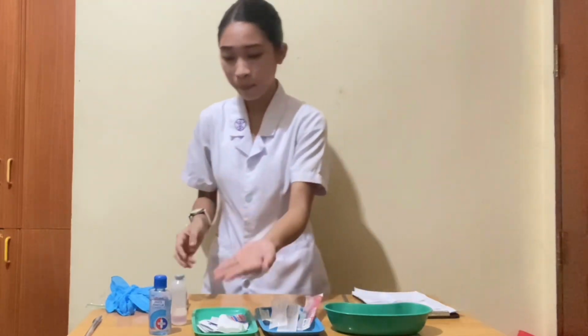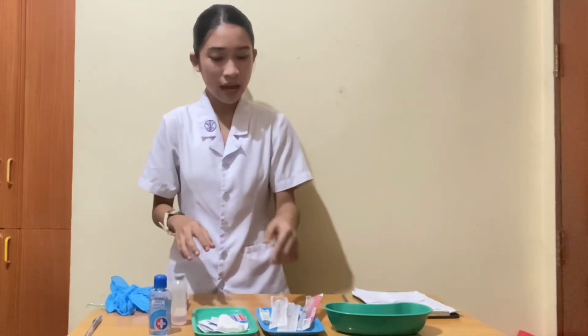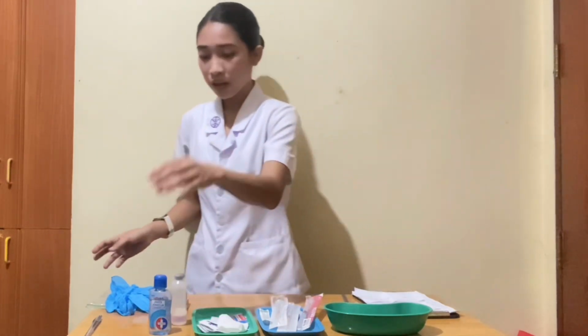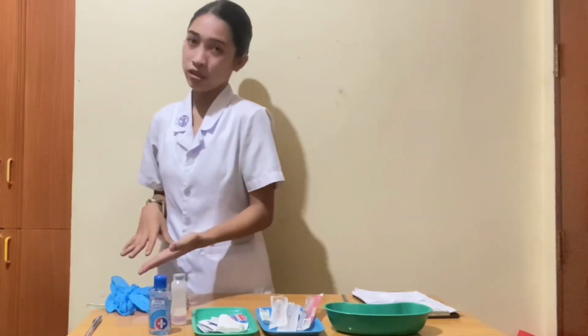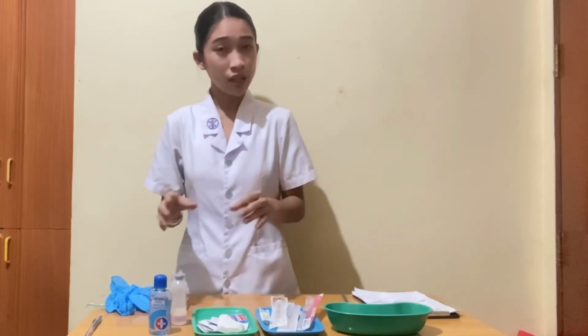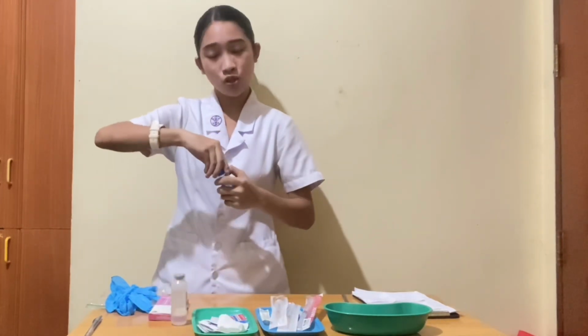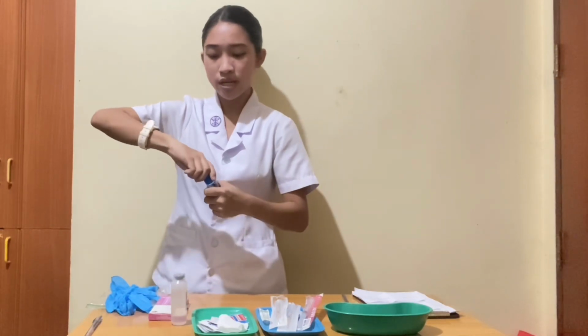Now organize the equipment to save time and reduce the chance of error. The equipment that I have here are alcohol pads, the syringes, the aspirating needle, the alcohol, the ball pen for the documentation, and the clean gloves. Now in preparing the medications from the vial, the first thing we need to do is to perform hand hygiene. This is to deter the spread of microorganisms.